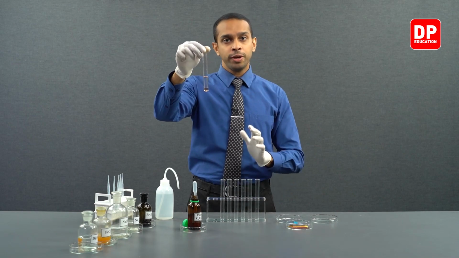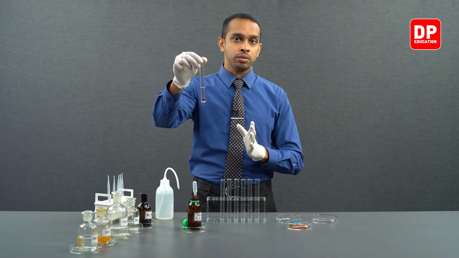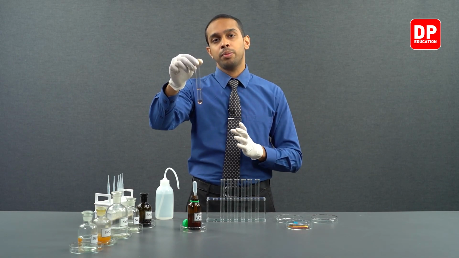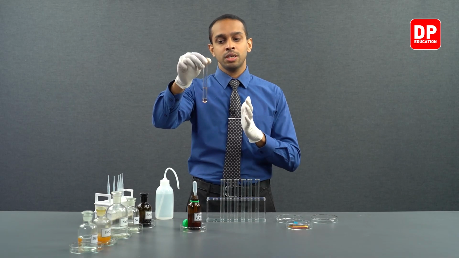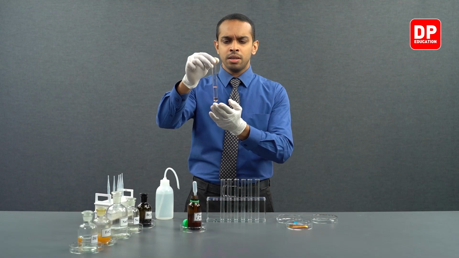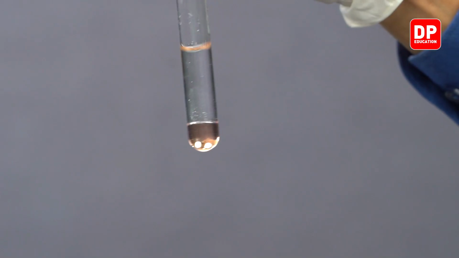However, phenol is known to be moderately soluble in water. 8.3 grams of phenol can dissolve in 100 milliliters of water. So this is a moderately soluble organic substance, which means some amount of this phenol will dissolve if I shake this test tube.